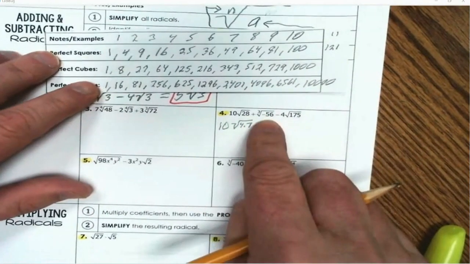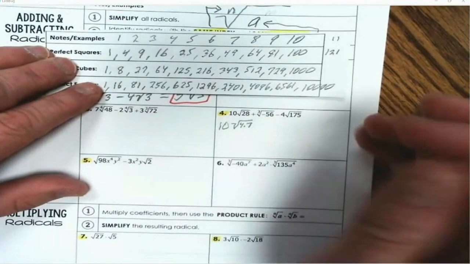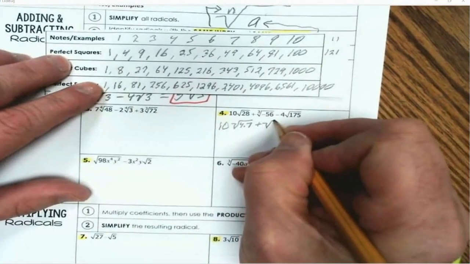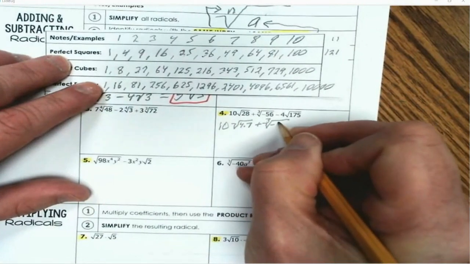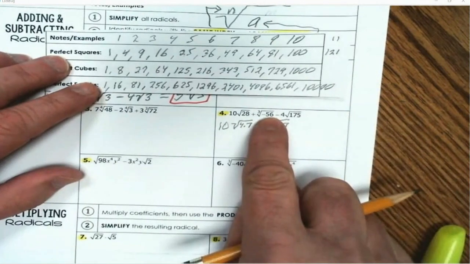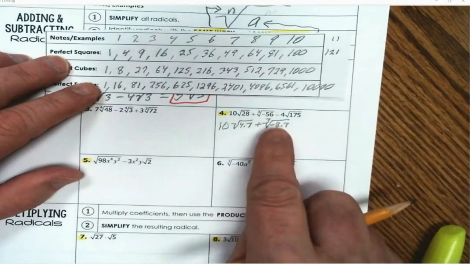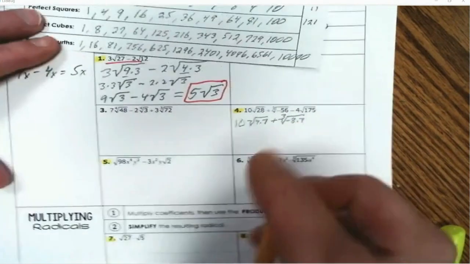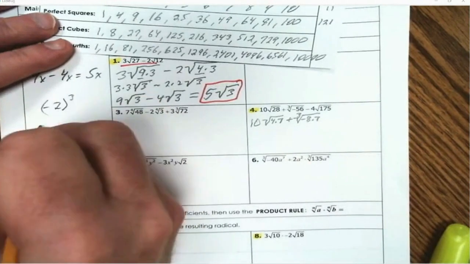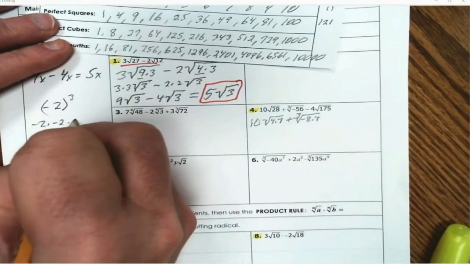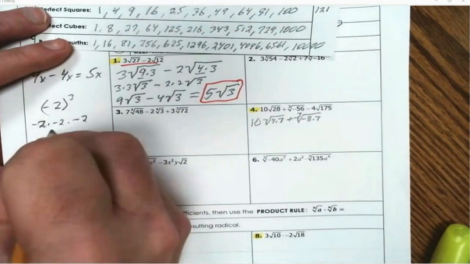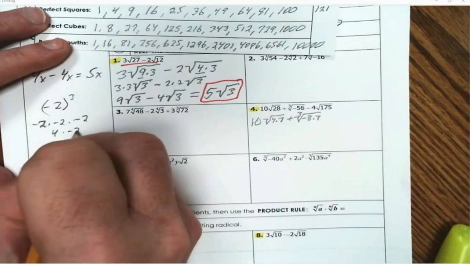Plus the cubed root of negative 56. Well, we see that negative 1 and there's an 8. So let's do that. Plus the cubed root of negative 8 times 7. Negative 8 times 7 is negative 56. And we can take the cubed root of negative 8. Negative 2 cubed is negative 2 times negative 2 times negative 2. Negative 2 times negative 2 is 4. 4 times negative 2 equals negative 8.